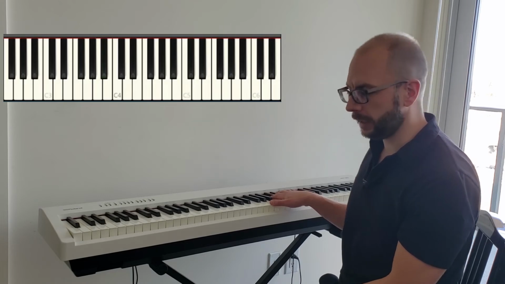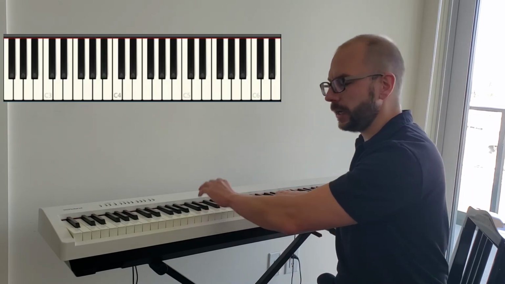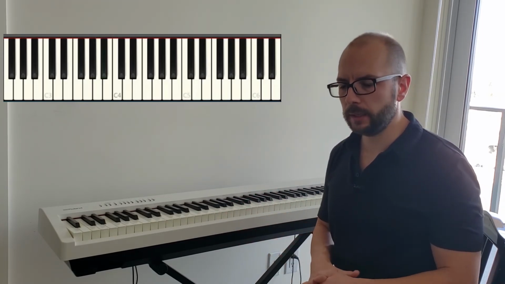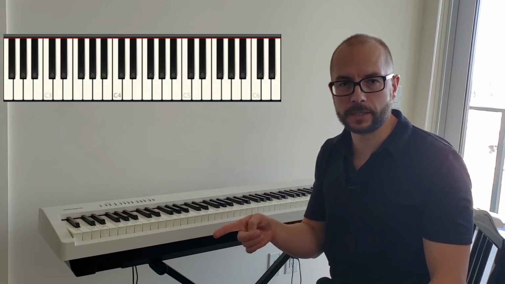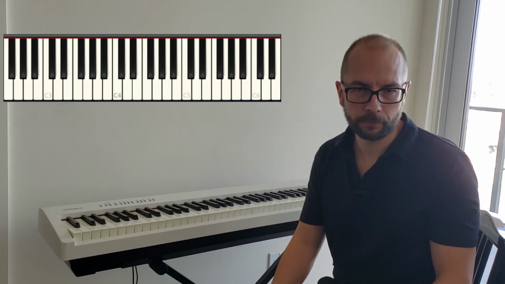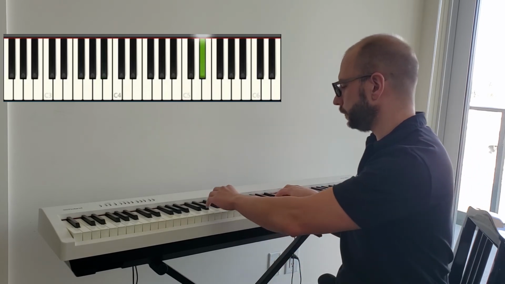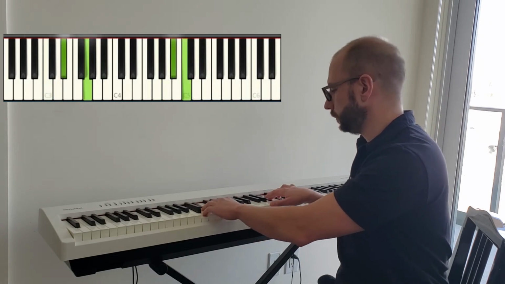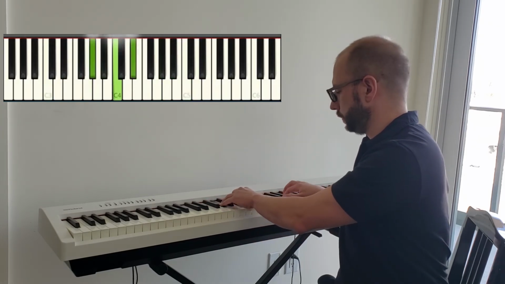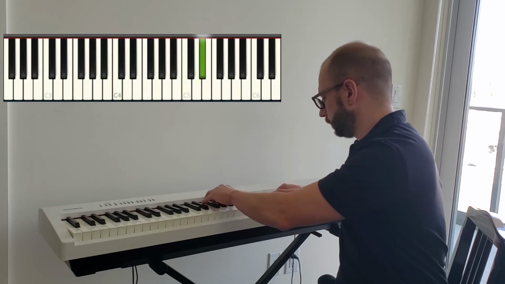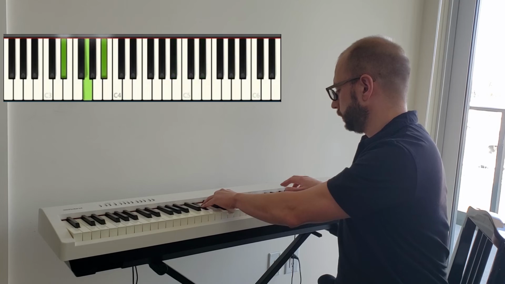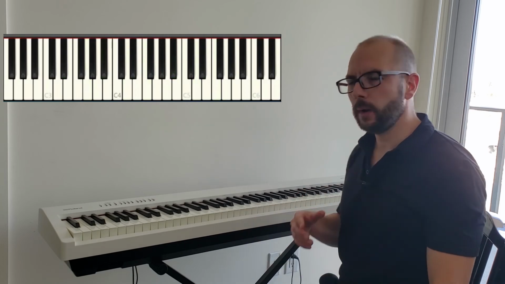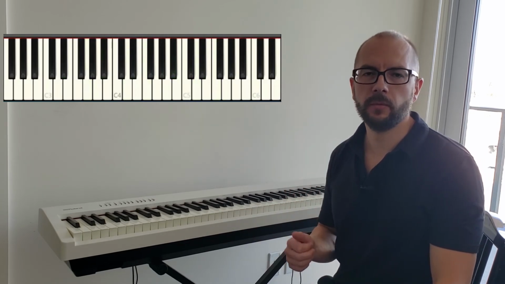Okay, let's try this whole thing again. Now notice, I'm not playing these triads over and over just because it can be overdone. Harmony can be way overdone, and we're going to talk about something in the next lesson called harmonic rhythm. So let me finish this example here. That sounds great.